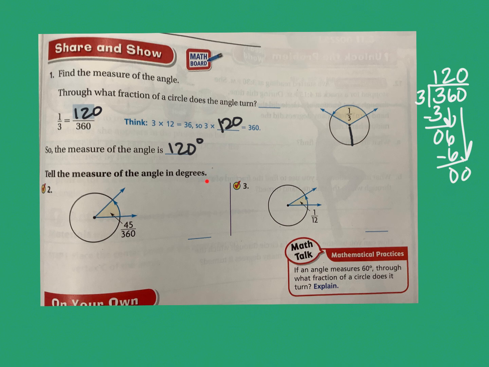Tell the measure of the angles in degrees. This is 45 out of 360. Our denominator is already 360. So this is our degrees, 45 degrees. Done. Okay.